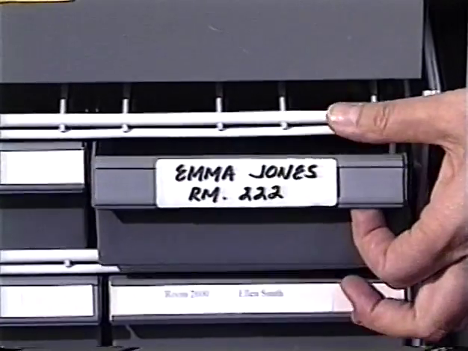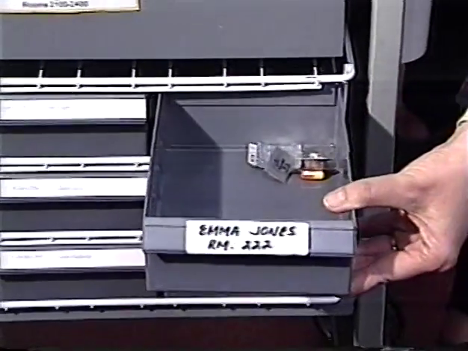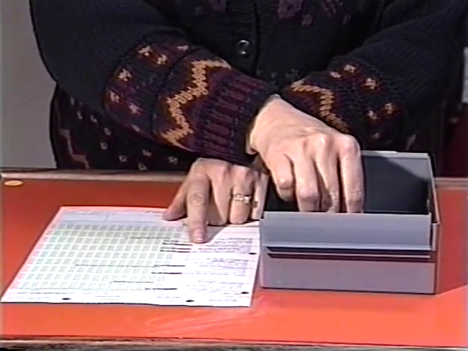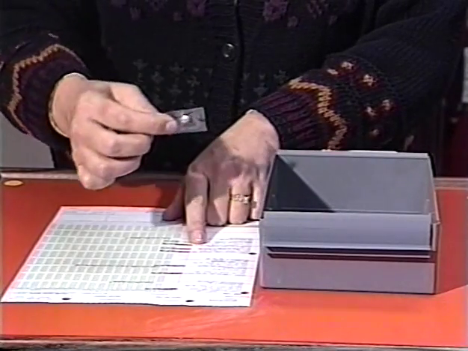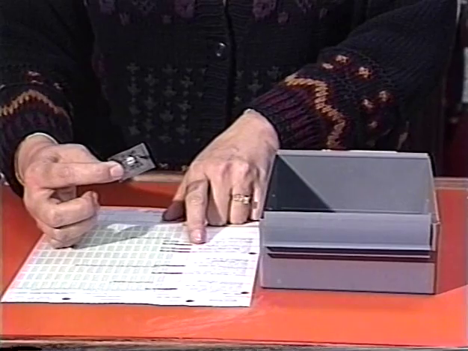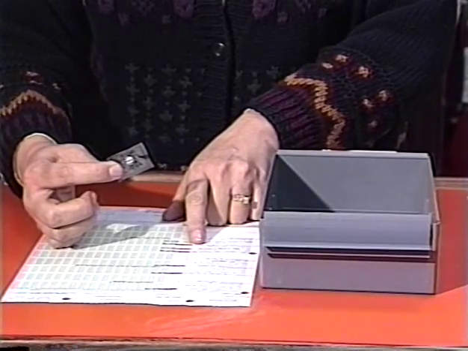Identify the right resident's individual storage drawer, bin, or area. Identify the right med container while removing it from the bin or drawer area. Check the drug label with the drug administration record for the right resident, the right drug, the right dose, the right time, and the right route.